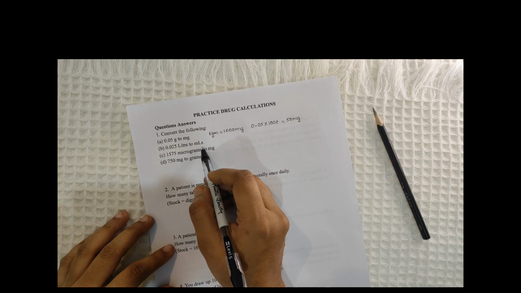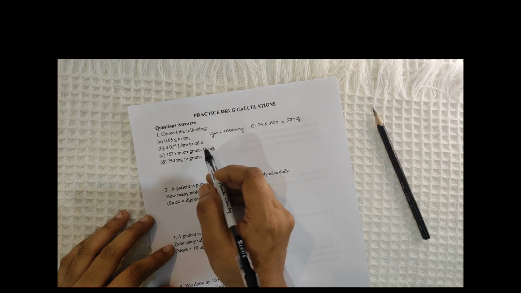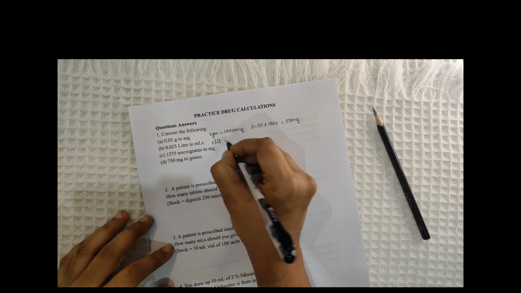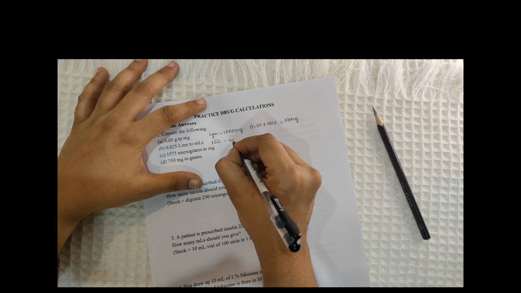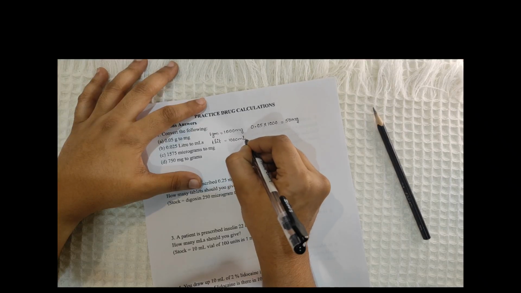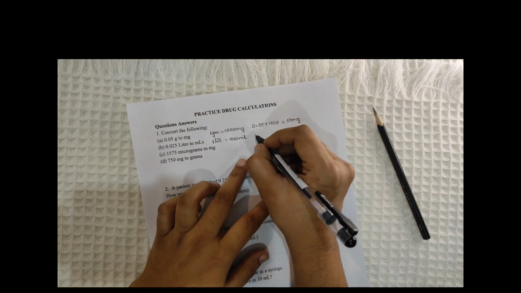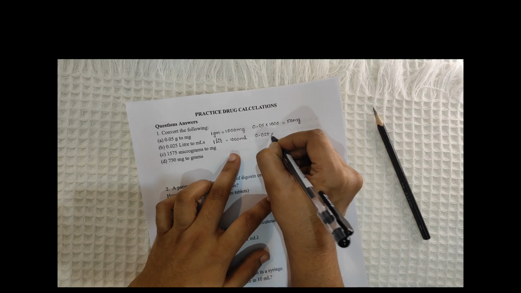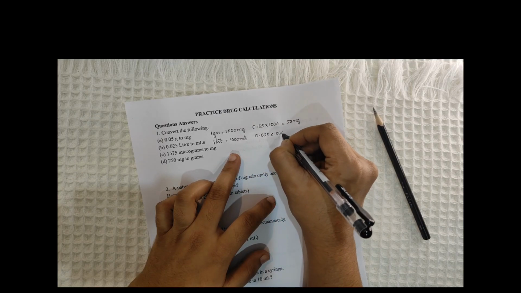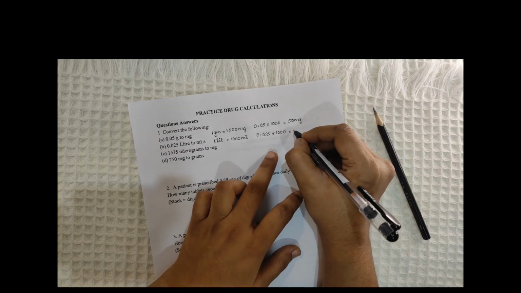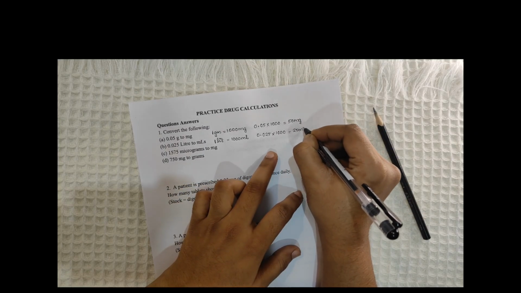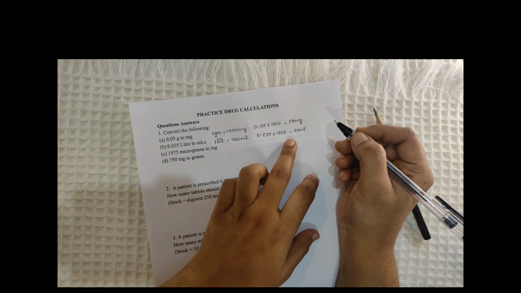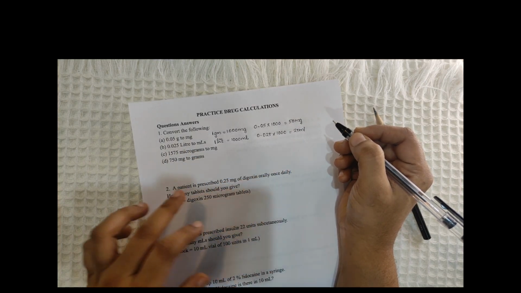0.025 liters to milliliters. In this, we all know 1 liter is equal to 1000 milliliters. So, the calculation will be 0.025 into 1000 is equal to 25 ml. So, 0.025 liters equal to 25 ml.